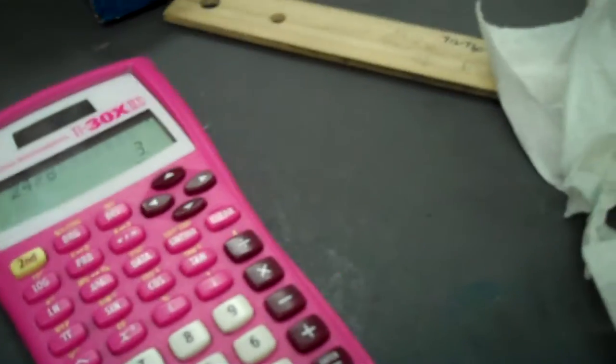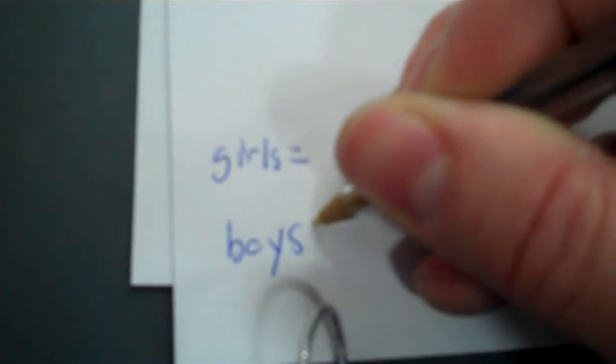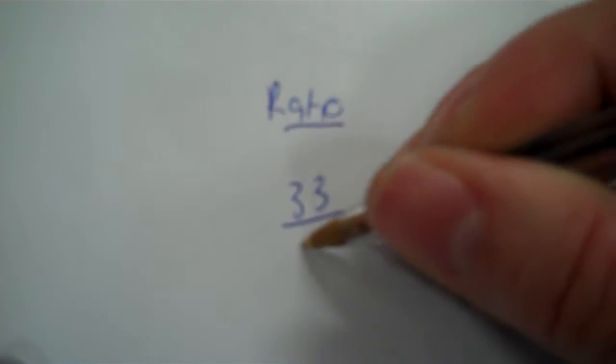Okay, here's another one. At a certain high school, 350 students are taking an algebra course. The ratio of boys to girls taking algebra is 33 to 37. How many girls are taking algebra? How many boys? So I want to figure out my girls and my boys. Okay, so we're talking ratio, actual. Okay, so the ratio is 33 to 37.